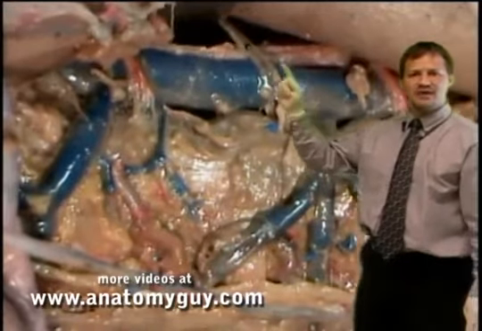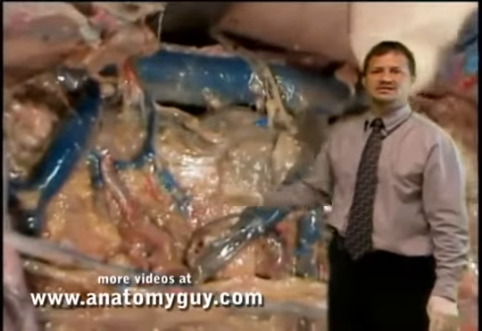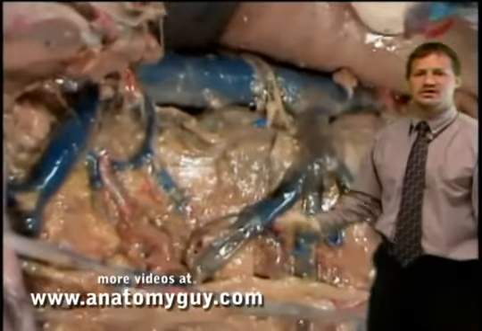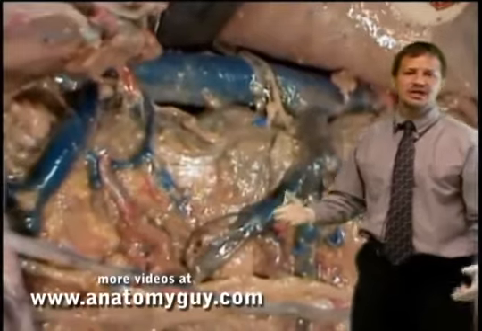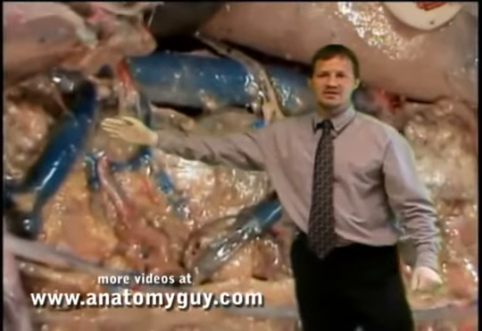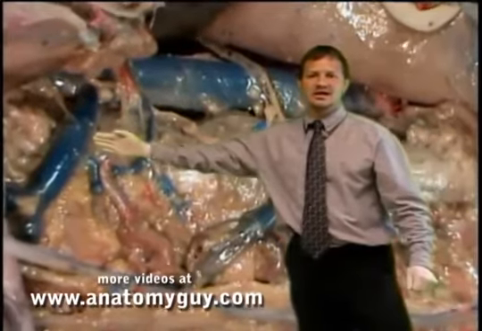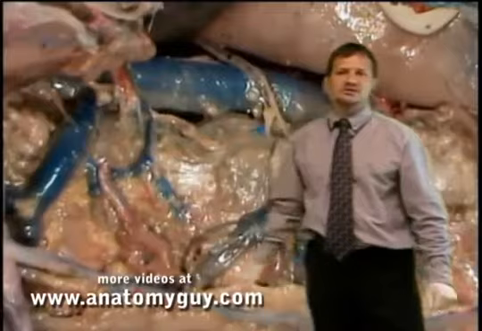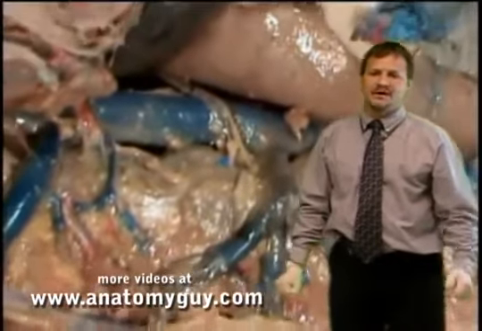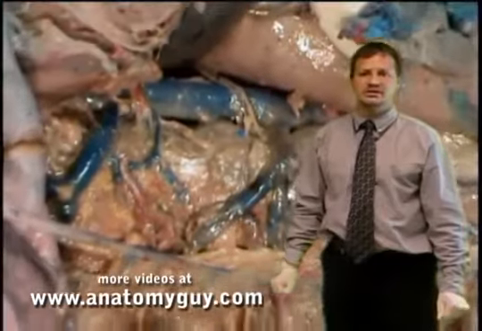And just pulled back on top of that azygous vein we can see a little bit of the thoracic duct that's been pulled out of the way. So that is the classic drainage of the left hemithorax, with an accessory hemiazygous on the superior aspect and a hemiazygous on the inferior aspect. That pretty much ties up our review of the superior and posterior mediastinum.